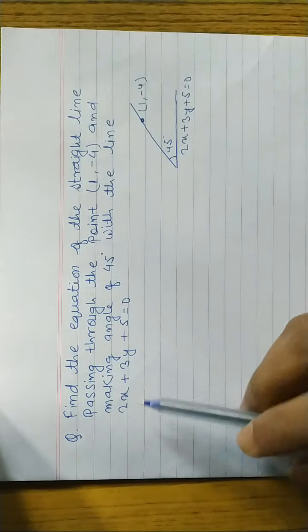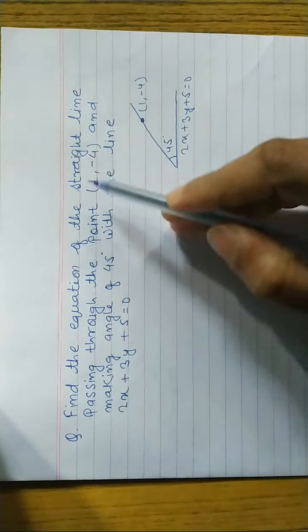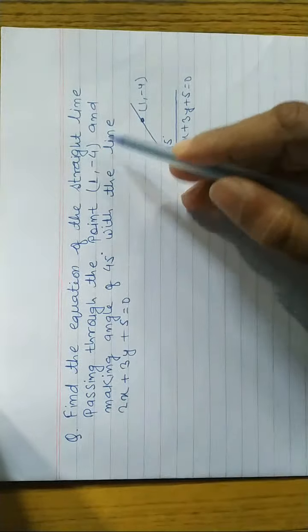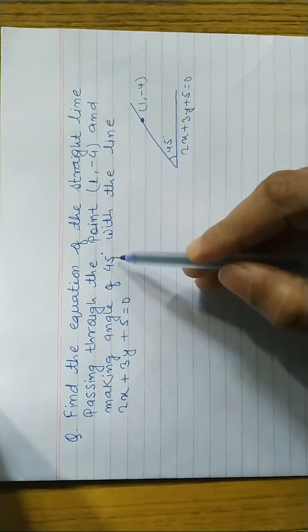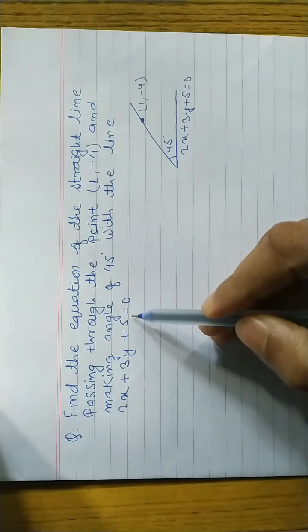This question is maximum times repeated in SEE examination. You can see here I took this question from coordinate geometry. Find the equation of a straight line passing through the point (1, -4) and making an angle 45 degree with the line 2x + 3y + 5 = 0.